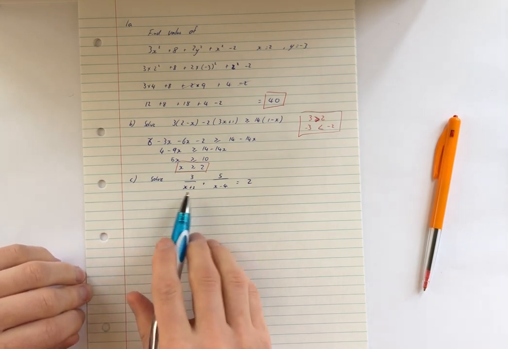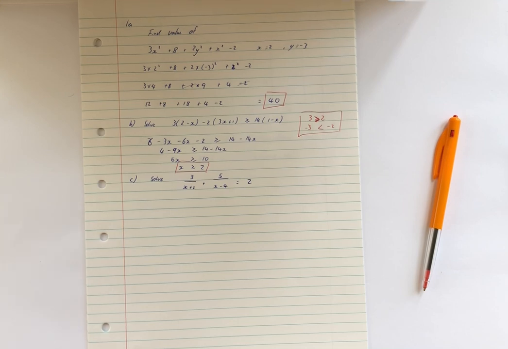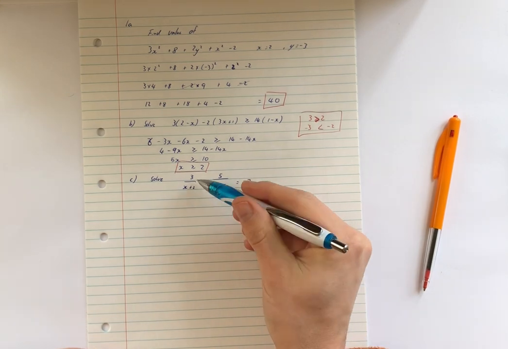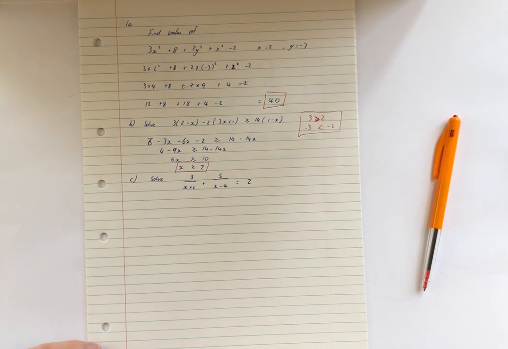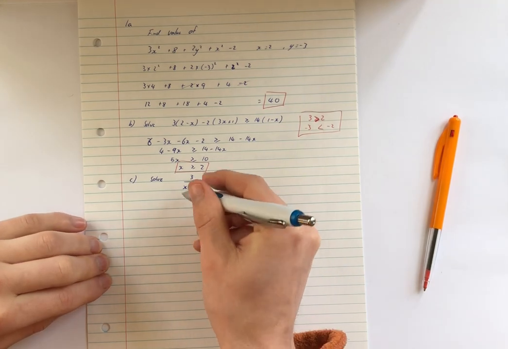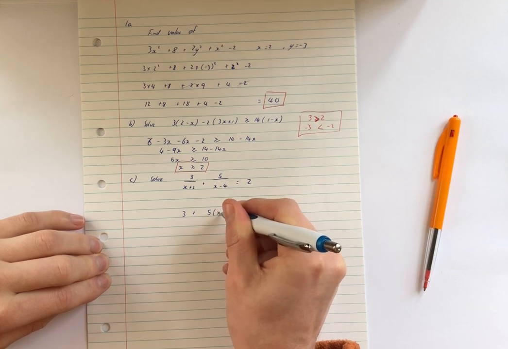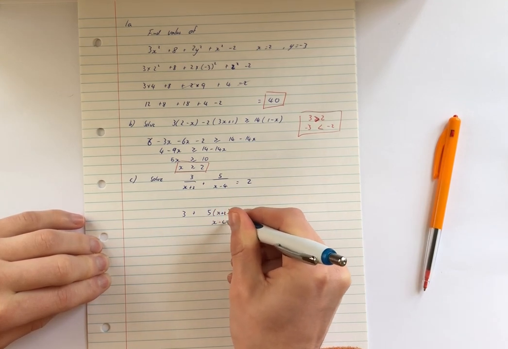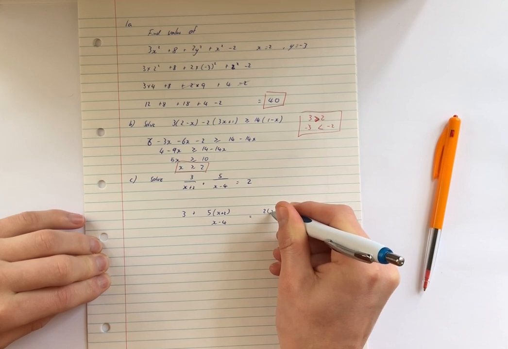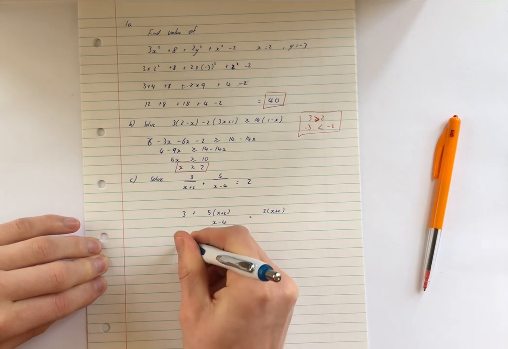Okay, now we want to solve this thing. So we've got 3 over x plus 2 plus 5 over x minus 4, and this is equal to 2. Now, it's these denominators that annoy me, so I want to get rid of the denominators. So I'm going to multiply everything through by x plus 2. That's going to cancel that out. So I'm going to get 3 plus 5 times x plus 2 over x minus 4 equals 2 times x plus 2. Now I'm going to multiply everything out by x minus 4. This is just one way of doing it.